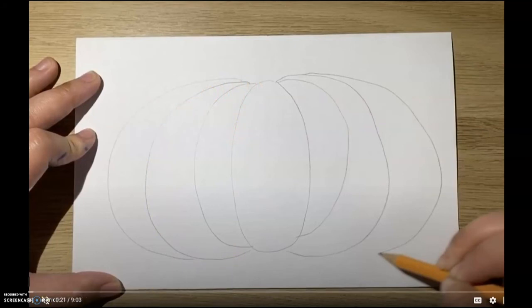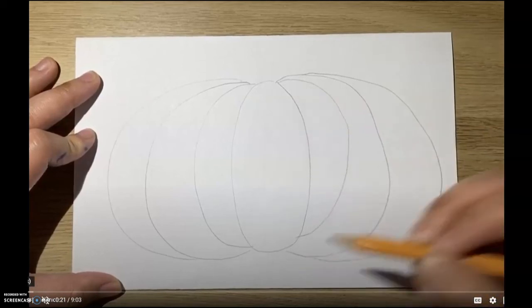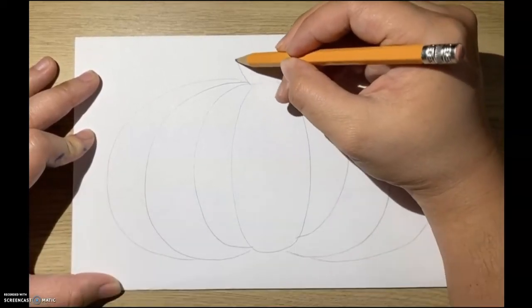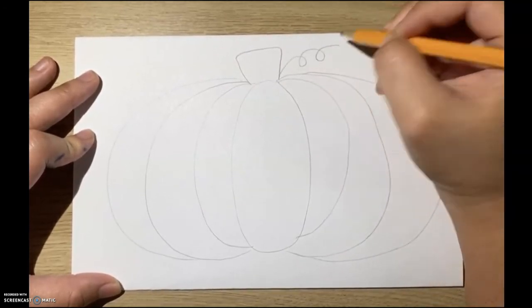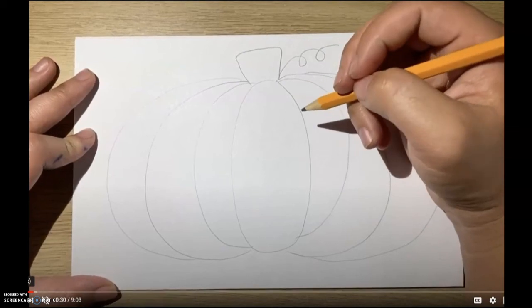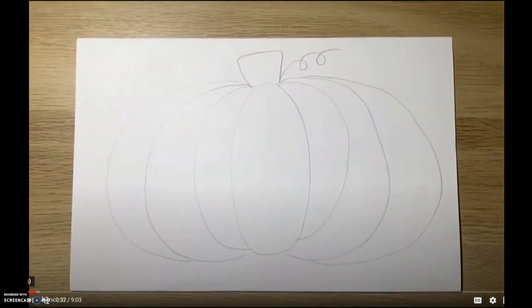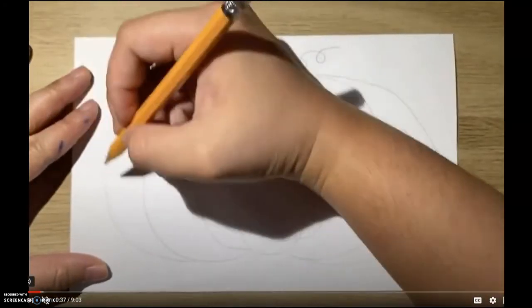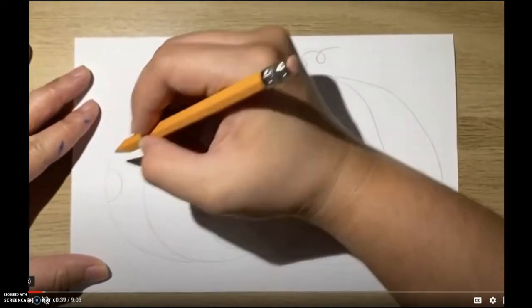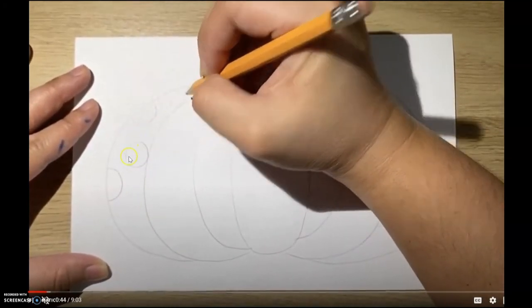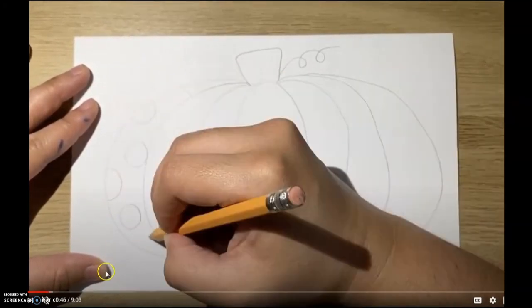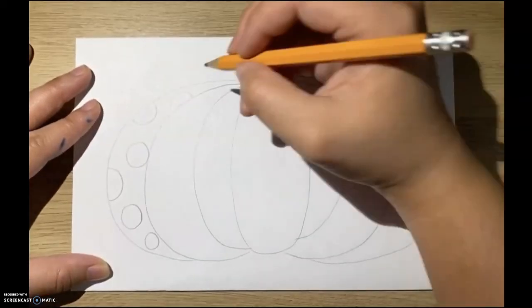Now that I have each section of my pumpkin drawn out, I'm going to go at the top here and make the stem of my pumpkin. I'll also add this little loop-de-loop line as my little vine. Alright, after that, I'm going to go ahead and go inside of each section to draw a different design. I started with this left section, and I added these circles or half circles to make a polka dot design.